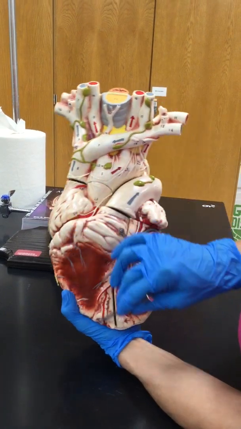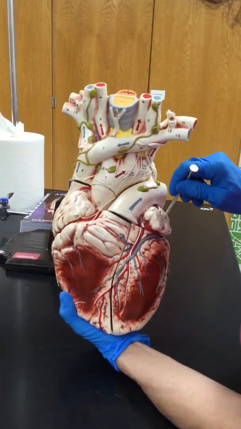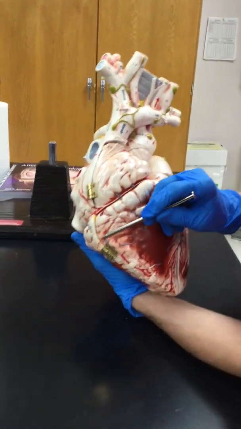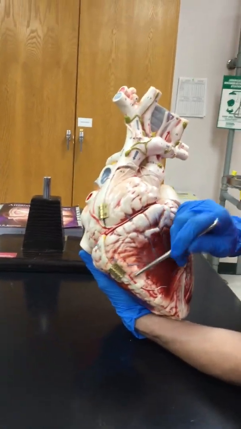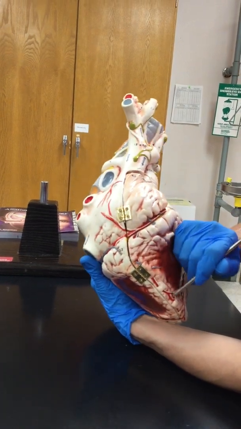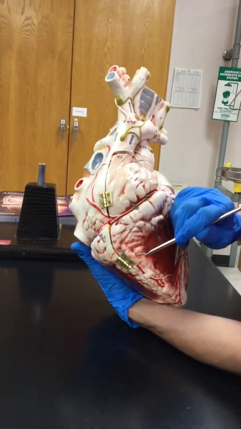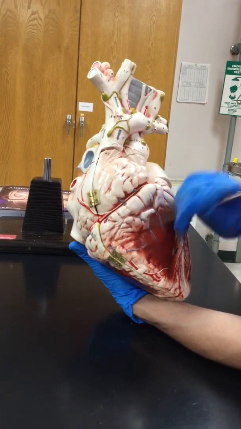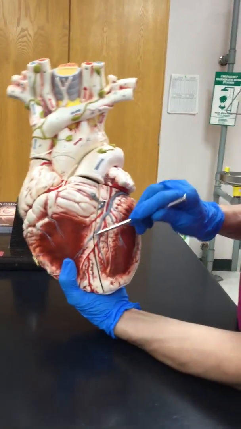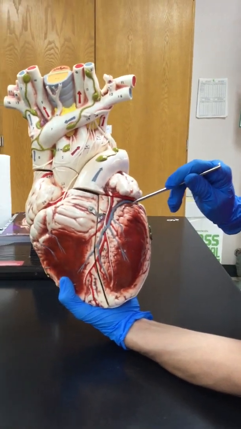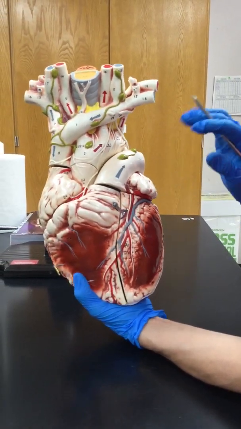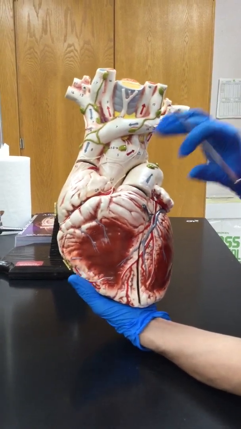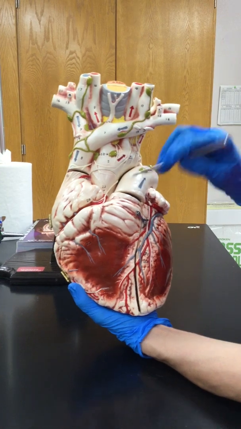Now, this is the right margin of the heart, this is the left margin. Within the right margin, we have this artery that is called the marginal artery, and then we have this vein that is called the small cardiac vein. So this is the small cardiac vein, and this is the great cardiac vein.